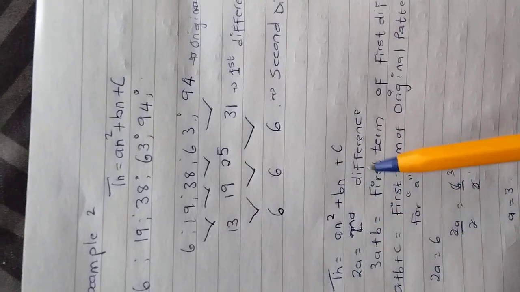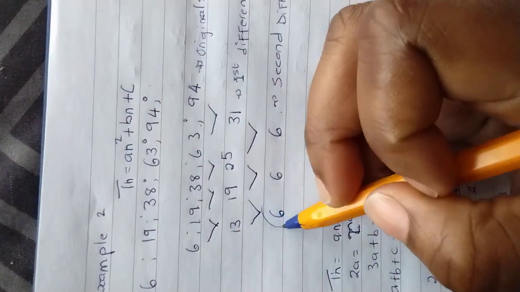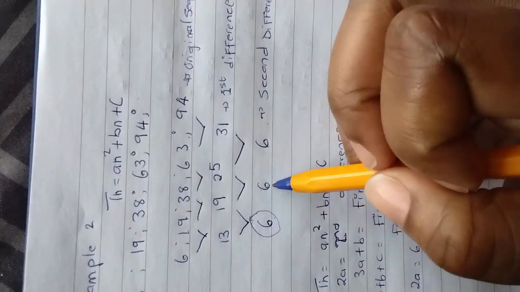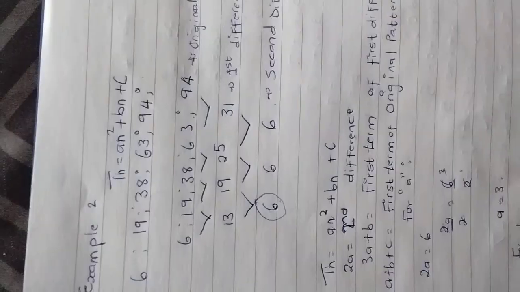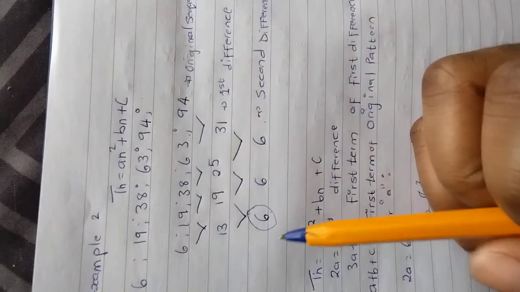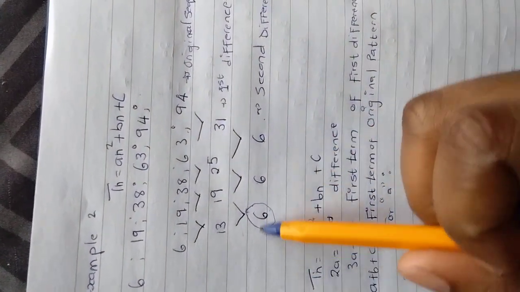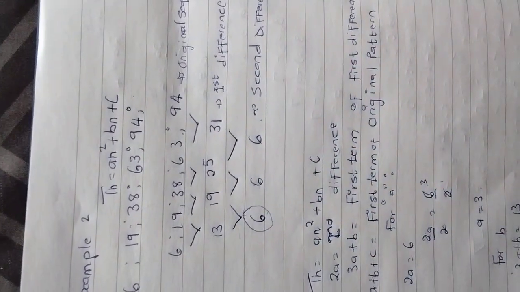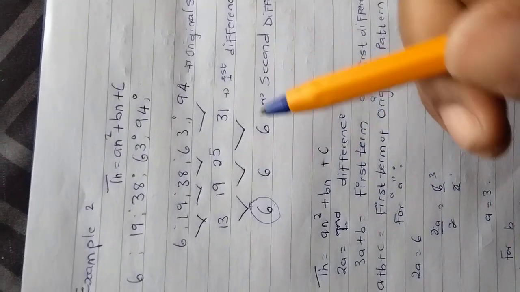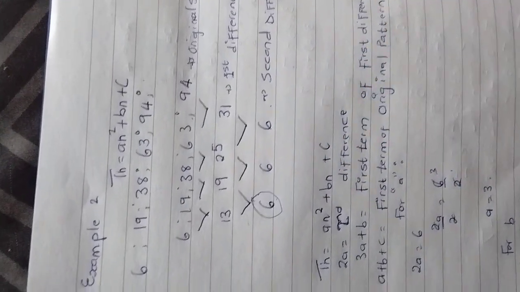Our second difference, the first term of our second difference. But obviously our second difference is just a number or a term that is equal, meaning all the terms will be equal, so that's why here we're just saying second difference instead of first term of the second difference.